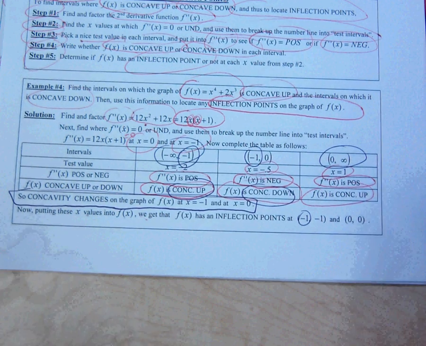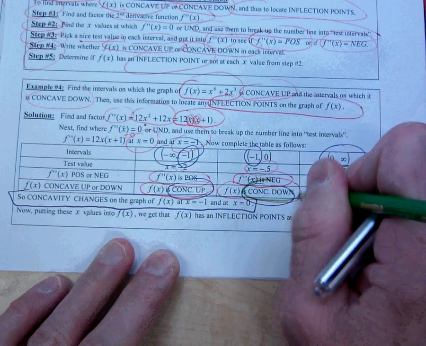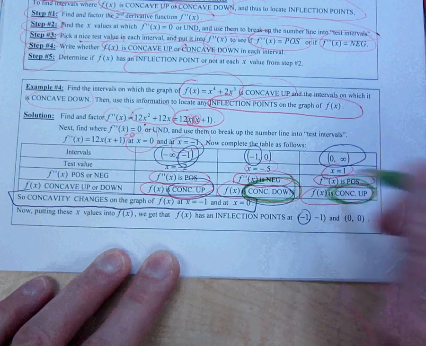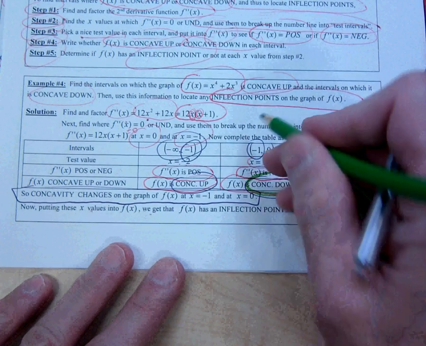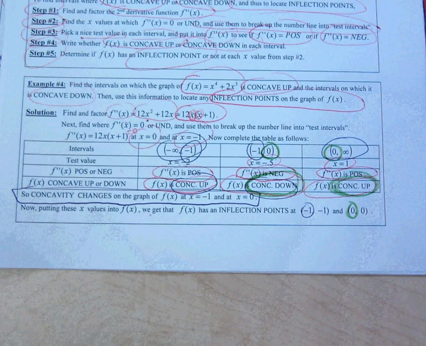And by the way, what's happening here? F goes from what? Concave down, all of a sudden to concave what? Up. So it looks like F has another inflection point at 0 comma something. Everybody following me on that?